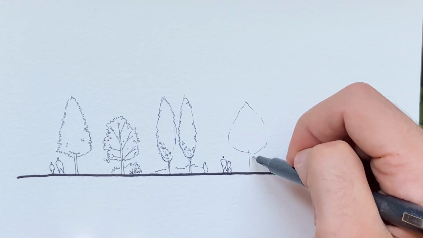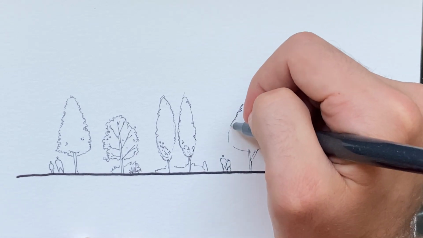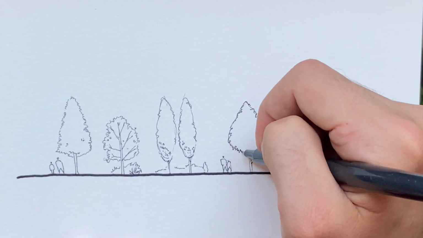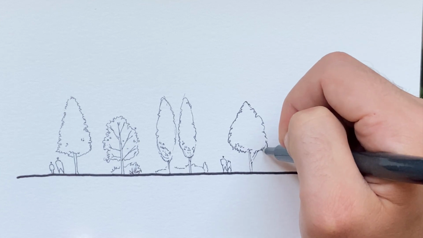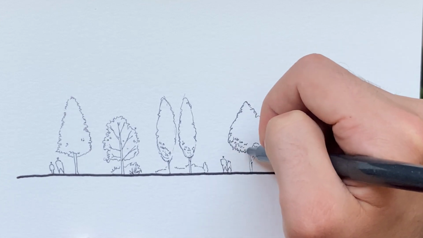So again, a more ornamental shape to this tree, but quick outline, and then a rougher, more free final outline before adding in some more detail, some clusters of leaves, some shadow towards the bottom.